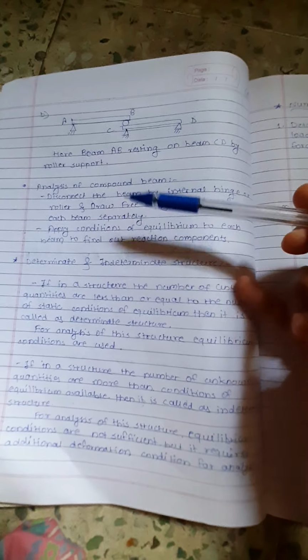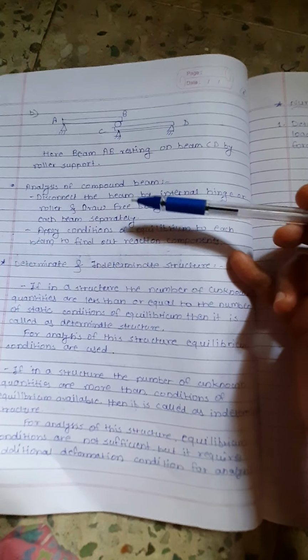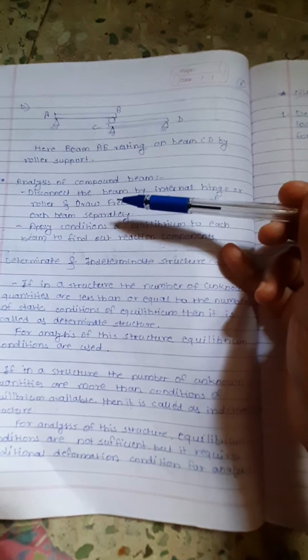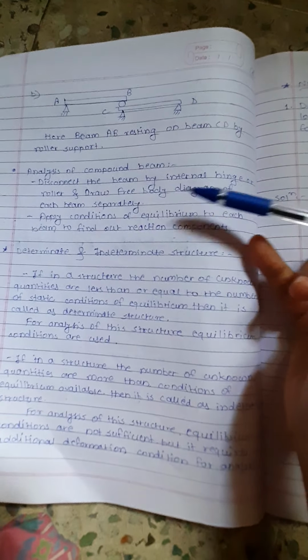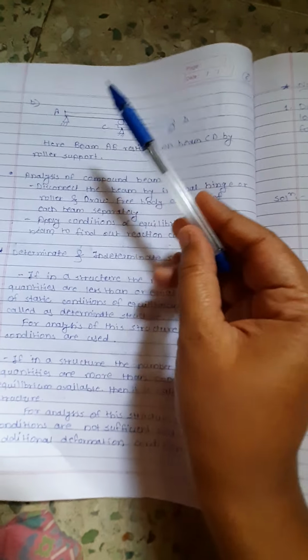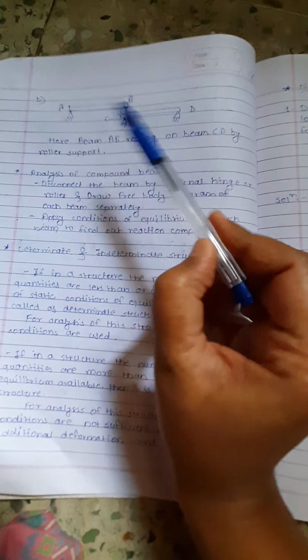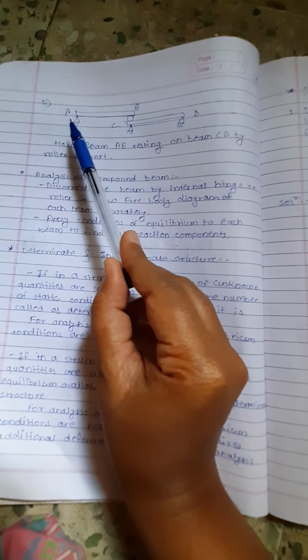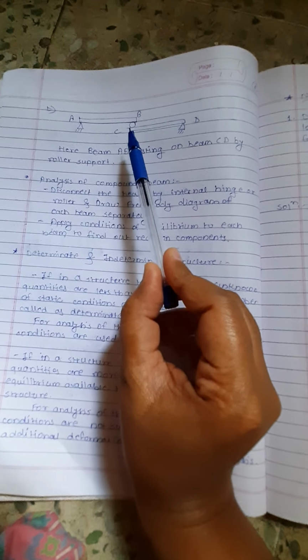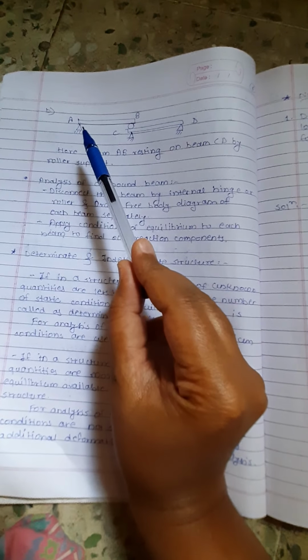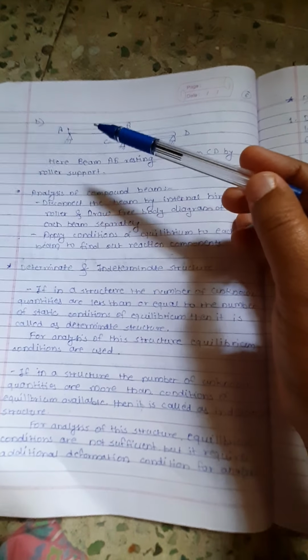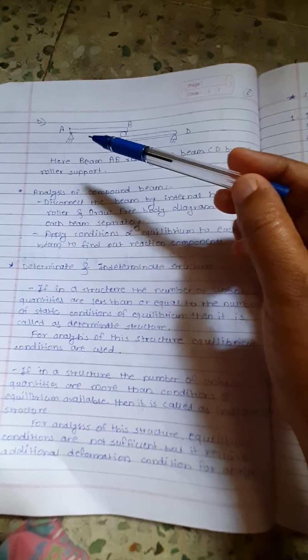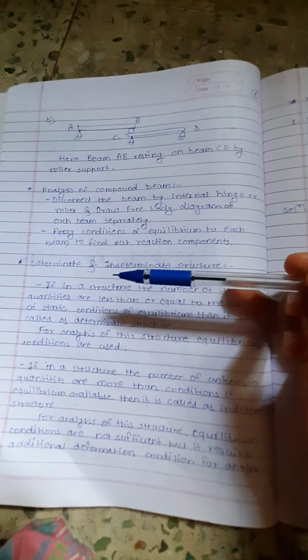So now we'll see the analysis of this compound beam. Firstly, we have to disconnect the beams at the internal hinge or roller and draw the free body diagram of each beam separately. If we take this example, we have to disconnect these two beams, beam AB and beam CD, and then draw the free body diagram for each beam separately.